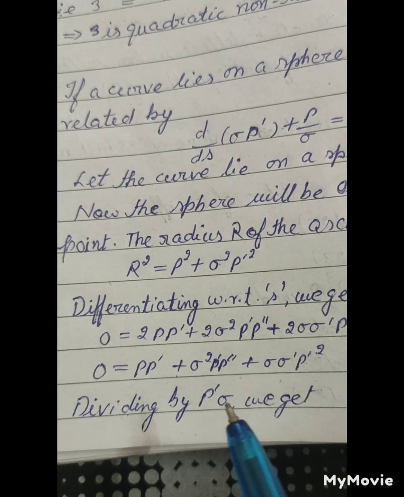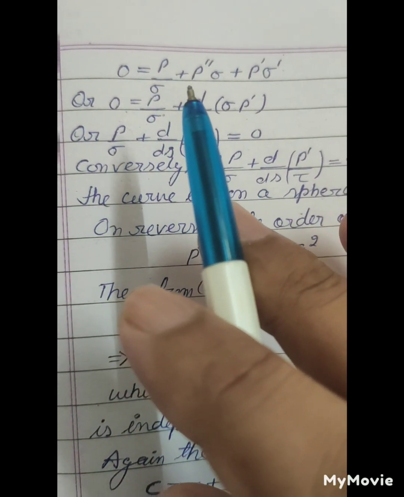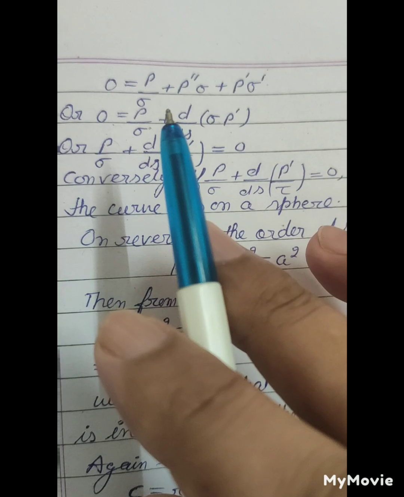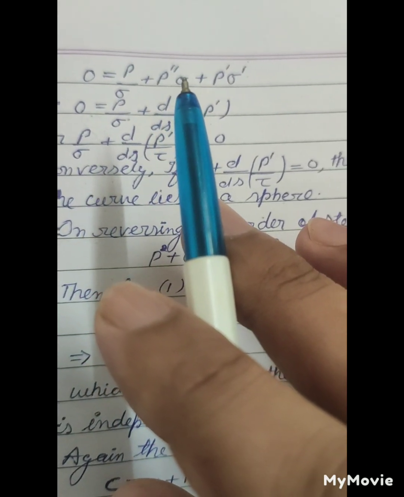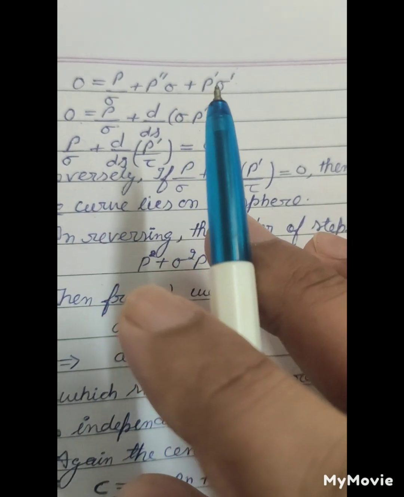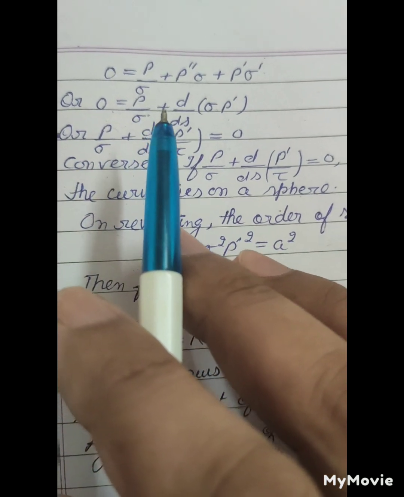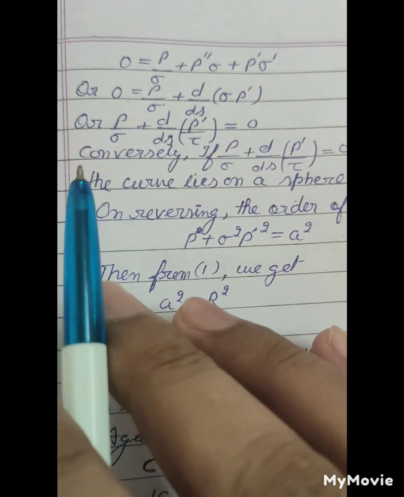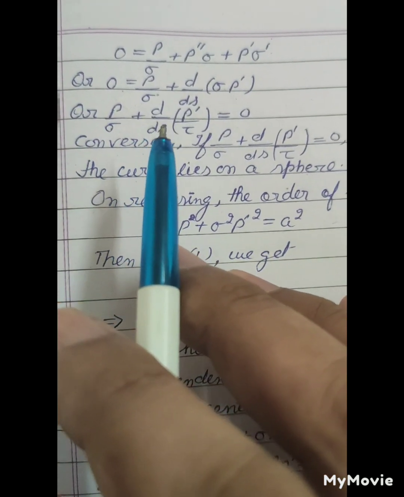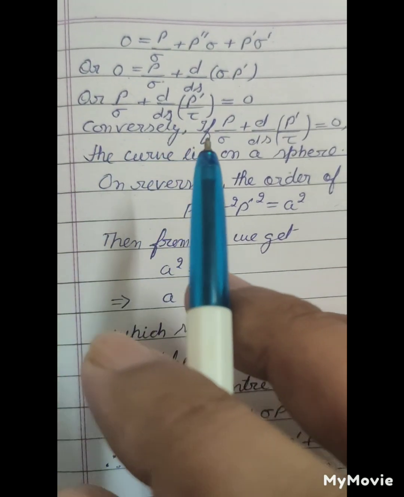Dividing by rho' sigma, we get 0 equals rho/sigma plus sigma rho'' plus rho' sigma', or 0 equals rho/sigma plus d/ds of (sigma rho'), or rho/sigma plus d/ds of (rho'/tau) equals 0.